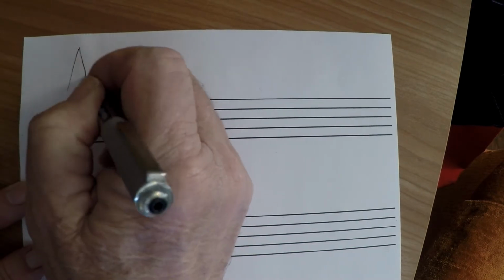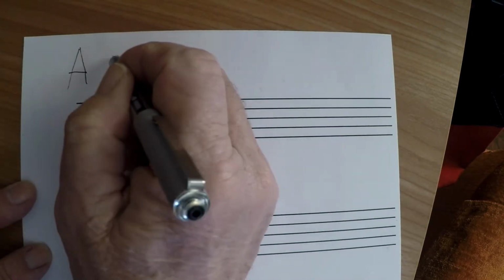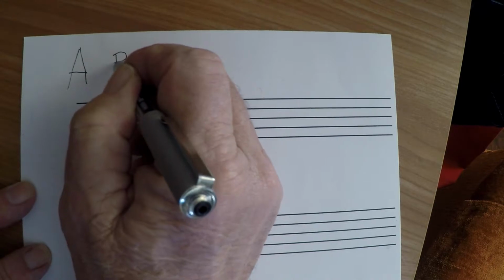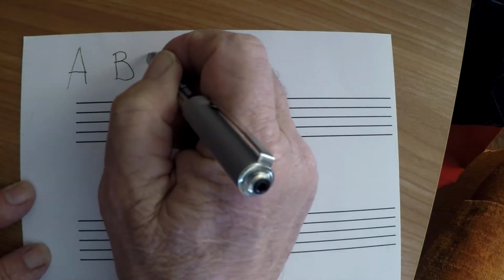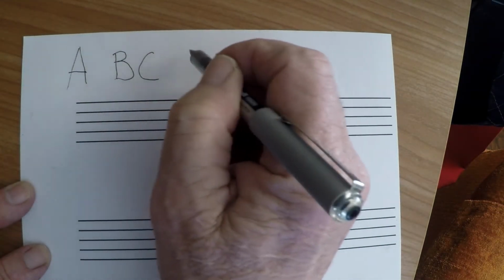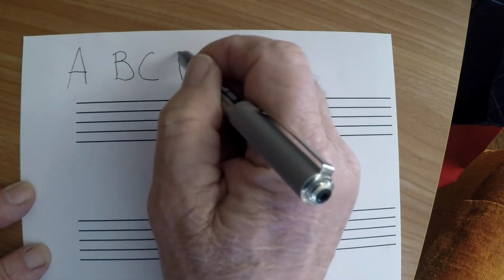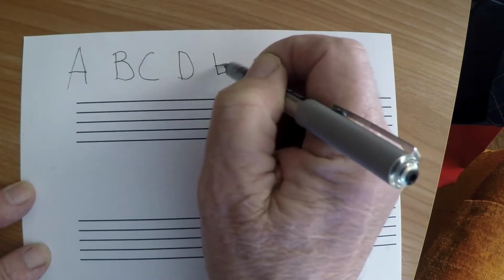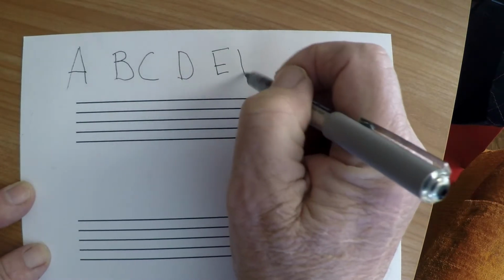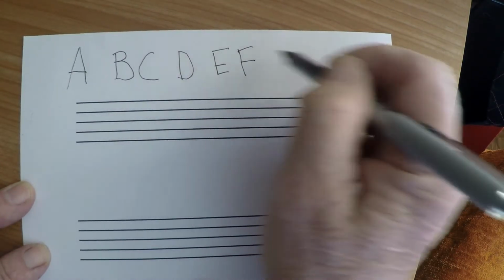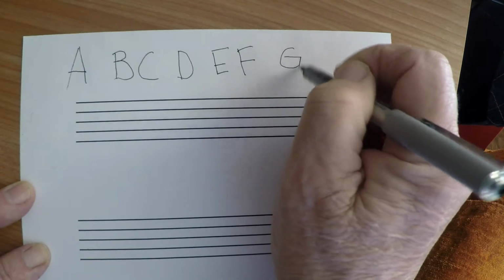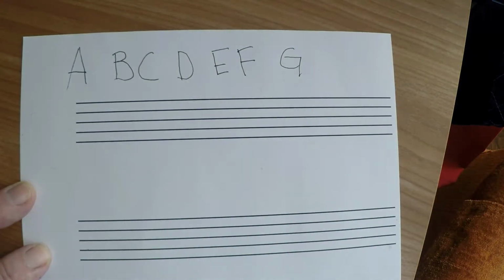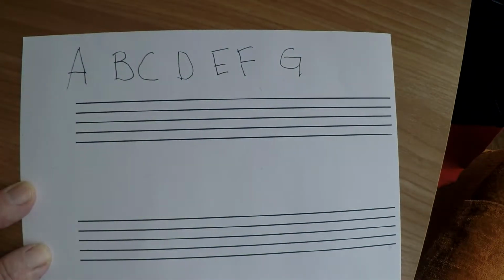We have A, we have B, C, D, E, F, and G. Now you probably notice I spaced those out funny.